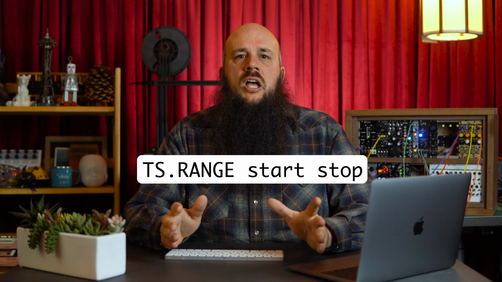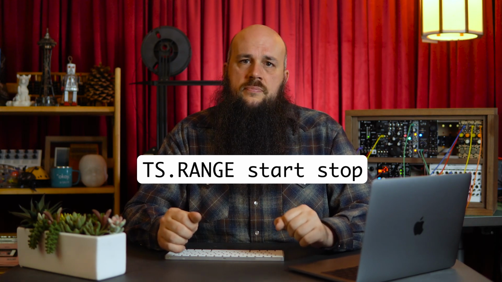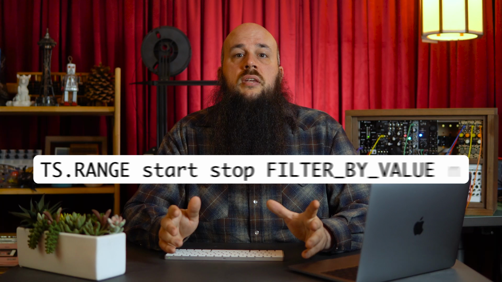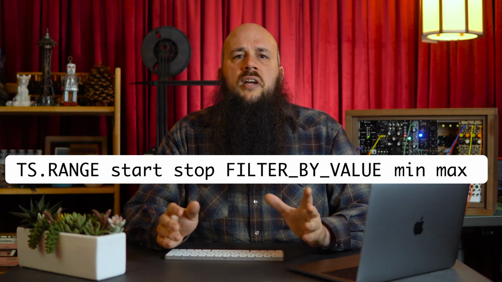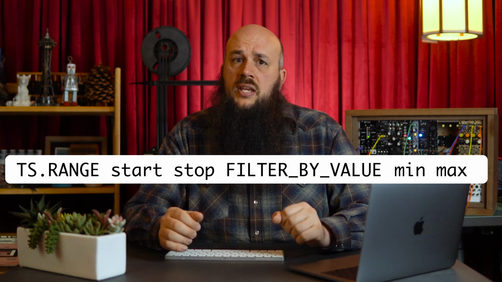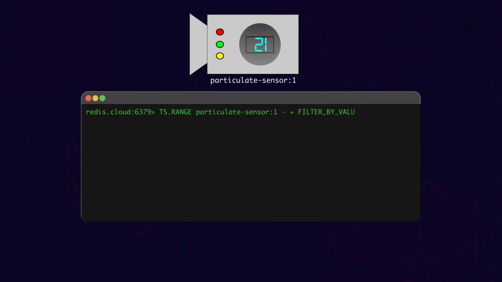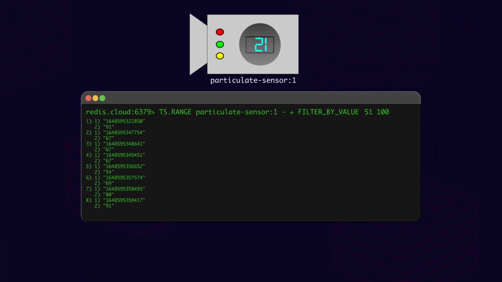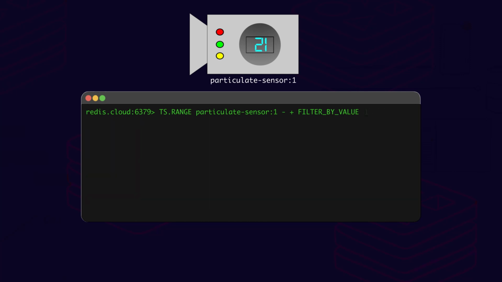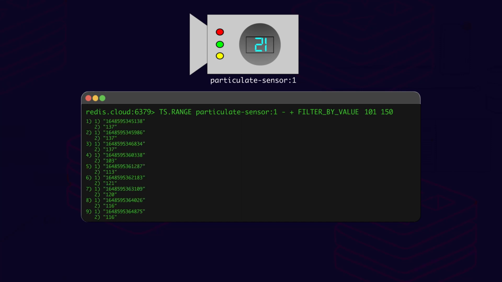Range has some options that help us get insights into our time series samples. We can use filter by value with the min and max value pair to only receive the timestamps and samples within those 2 values inclusively. Using the air quality sensors example, I can call range on a time series with the filter by value option. When I specify a minimum value of 51 and a maximum value of 100, I'll get a result containing samples where air quality was in that range. This is considered to be moderate air quality. If I filter for values between 101 and 150, I would receive all of the timestamps that have unhealthy air quality values.